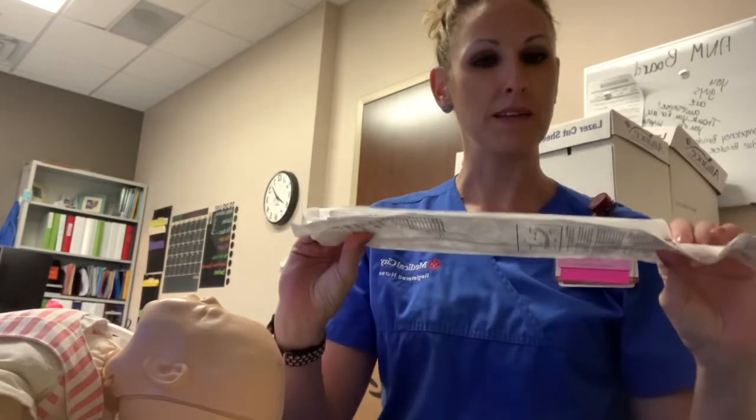This is the process for the application of a fetal scalp electrode on a fetal head. When we first enter the room and we decide that we're going to put a fetal scalp electrode on, we explain the procedure to the patient and we wash our hands. We're going to make sure that we have our supplies at the bedside and we have a pair of gloves. The supply is the fetal scalp electrode. It comes in a package.